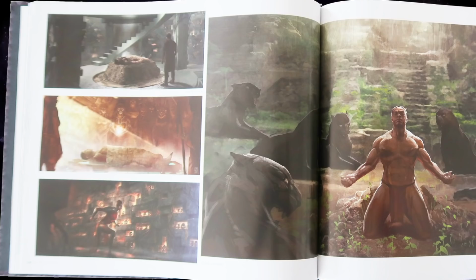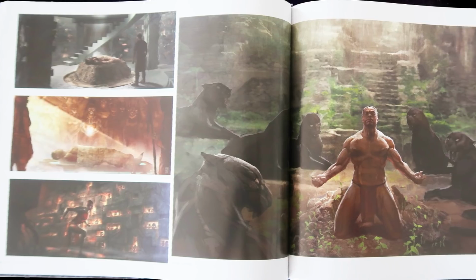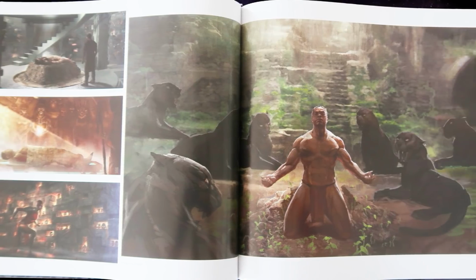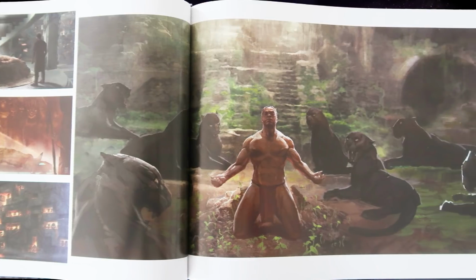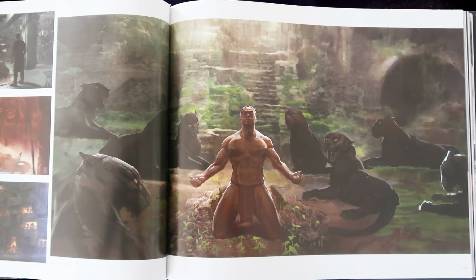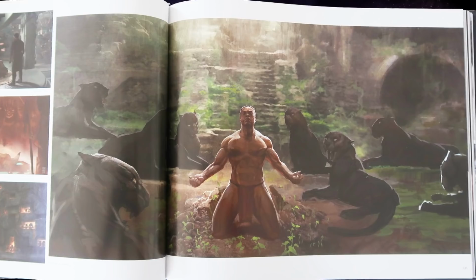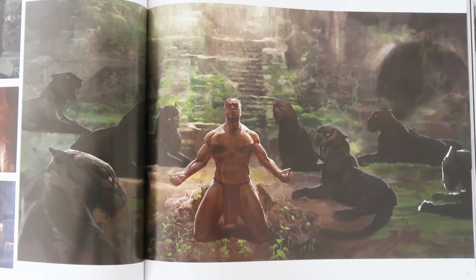Panther Ritual. Amongst pieces of artwork of T'Challa's ritual to become King of Wakanda and Black Panther, this one piece shows him surrounded by literal Black Panthers as he seems to take a moment of spiritual rite. This would have been a really beautiful moment on the screen. Even the artwork seems incredibly powerful to me.